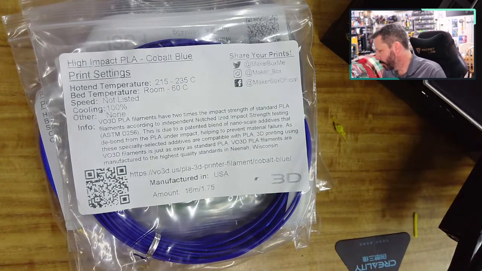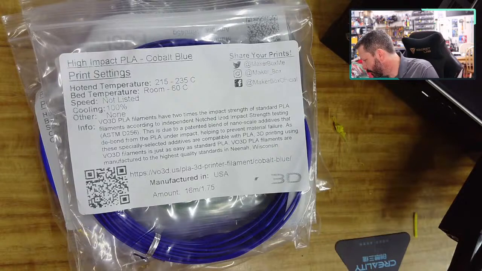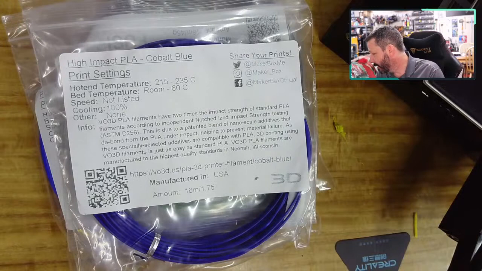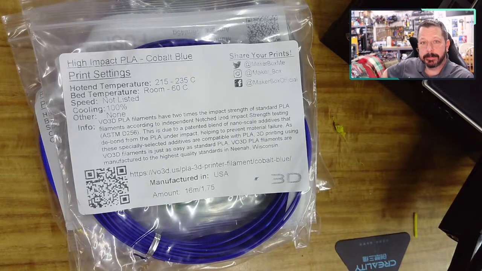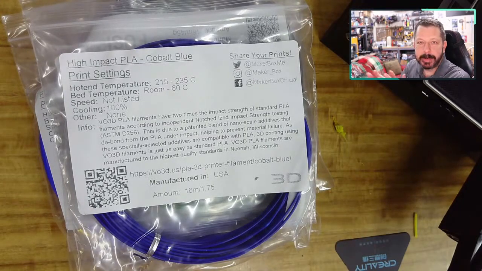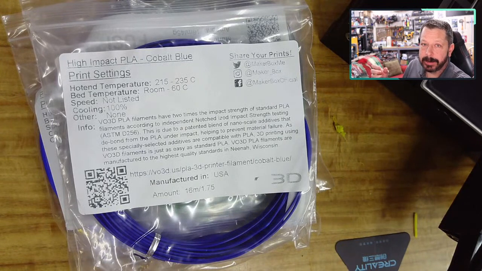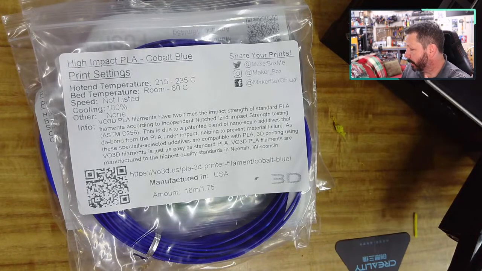This one apparently gives it a high impact strength. I have not tested that, but it says it has nanoscale additives that debond from the PLA under impact that help prevent material failure. So they've added some nanoparticles that, whenever it gets impacted, somehow release from the PLA molecules and maybe fill in a crack or something like that, or maybe it's kind of like a non-Newtonian thing. I don't really know.